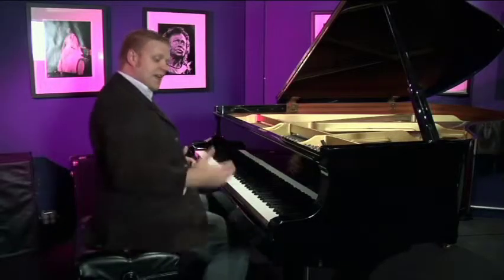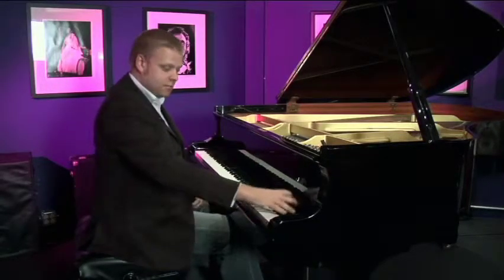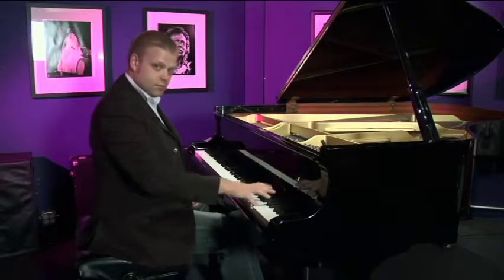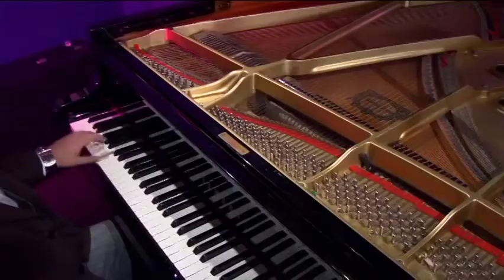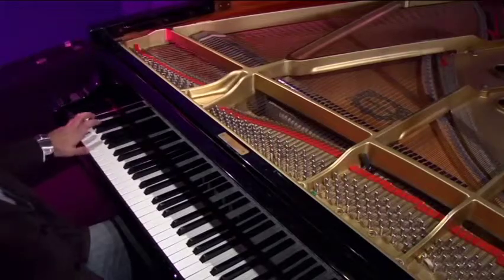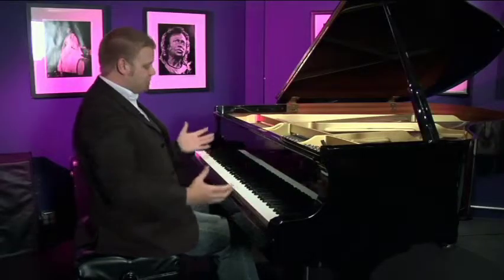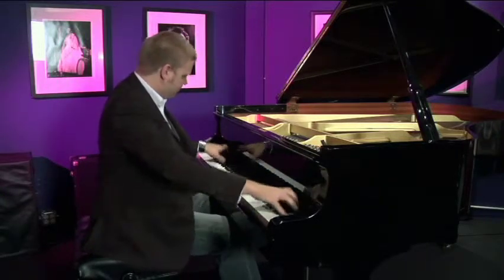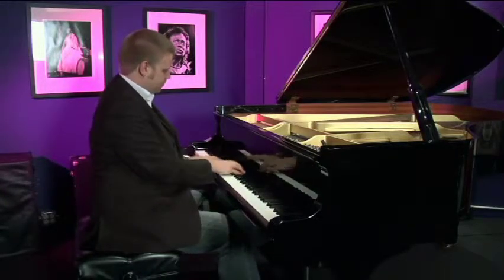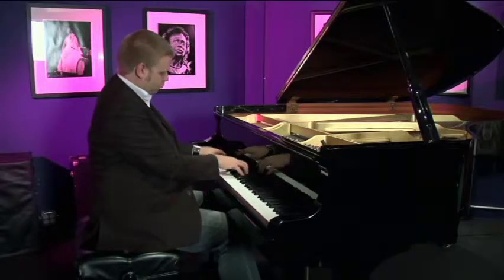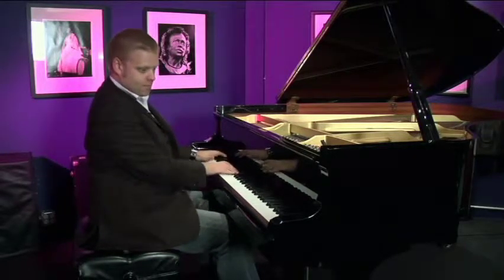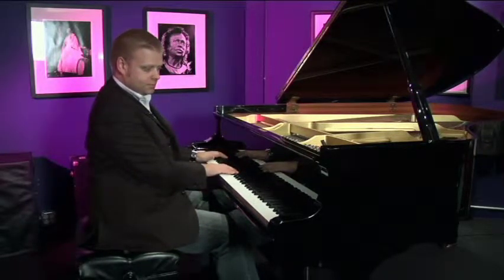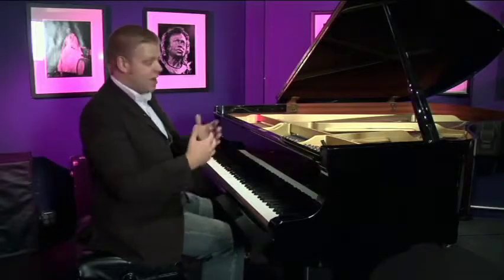The instrument has a very high register and a very low register, and a great middle register. Put it all together, and you have a classic piano.